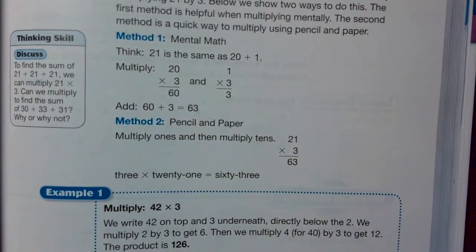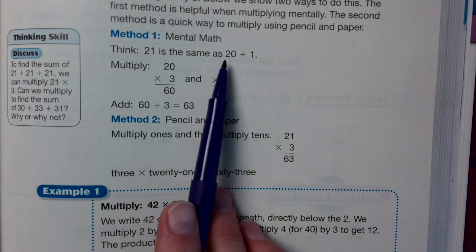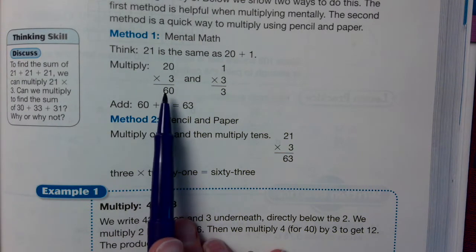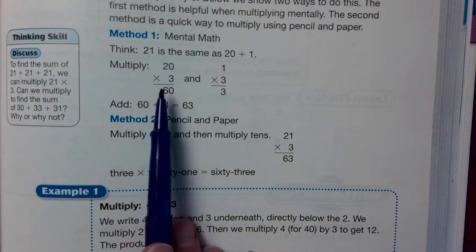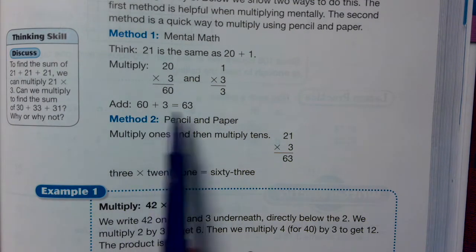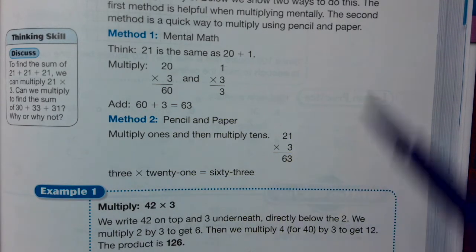Now, mental math is the first method we could do it. 21 is the same as 20 plus 1 more. So 20 times 3 is 60, because 3 times 2 is 6, and 1 times 3 is 3, so 60 plus 3 is 63. Now, the more common way that we're going to do it is with pencil and paper.